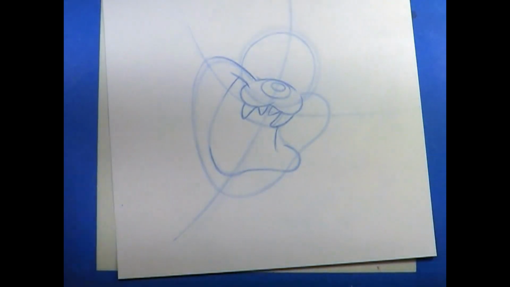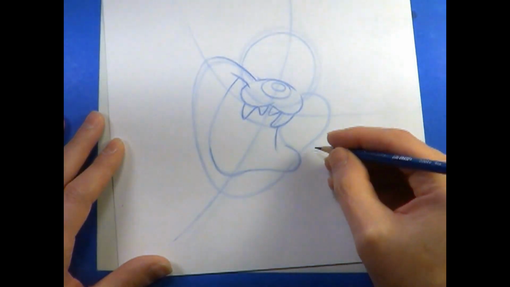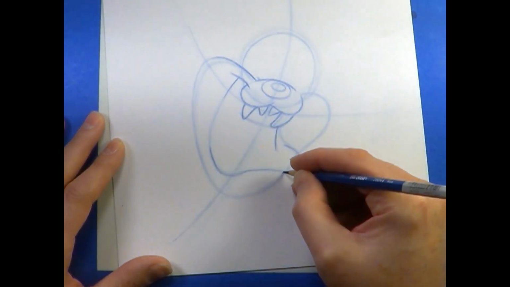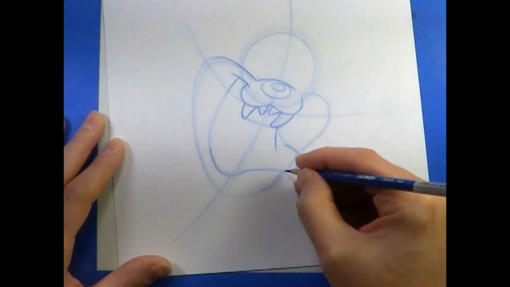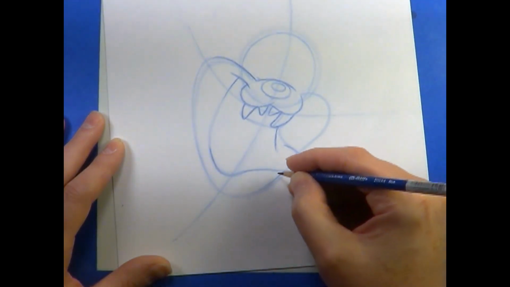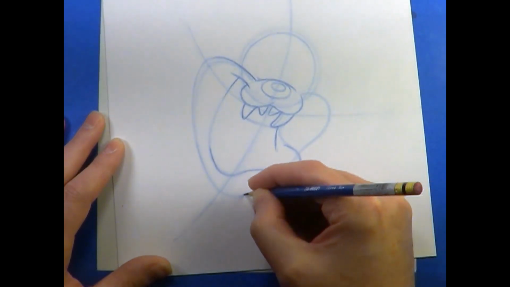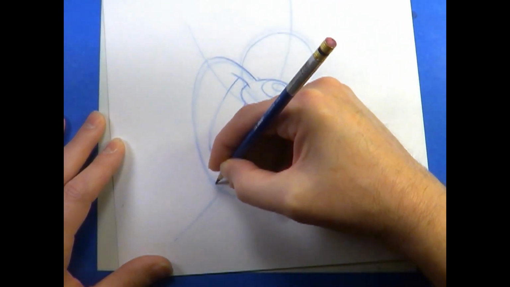Okay, and while I'm at it, I'm just going to go ahead and finish off this bottom portion of his face. So I'm going to take a look. Here's the lip. It's going to come into about right here. And then I'm just going to basically follow this simplified shape downward and up, curving up, getting close to the mouth.